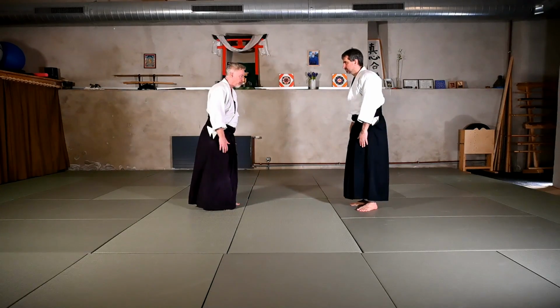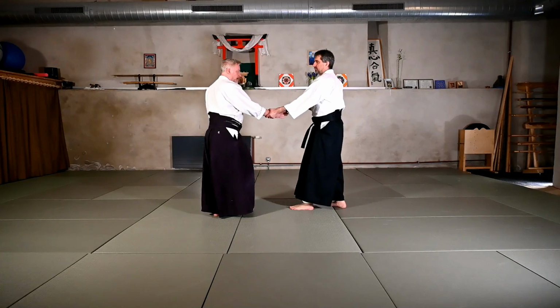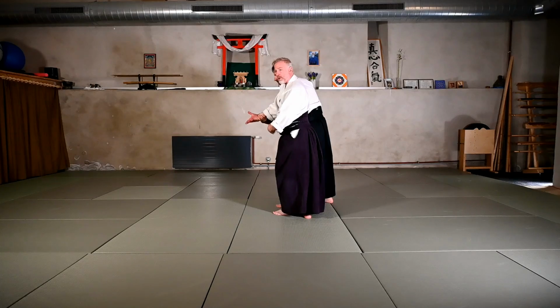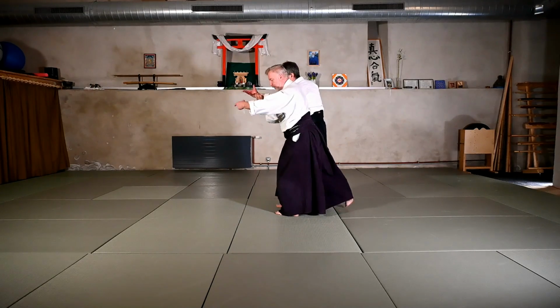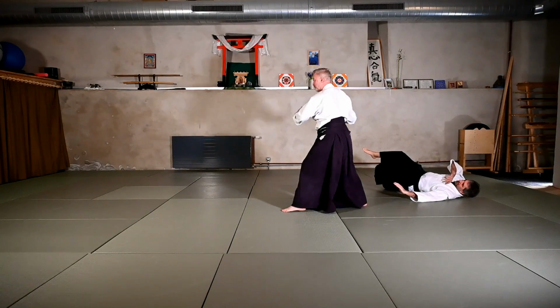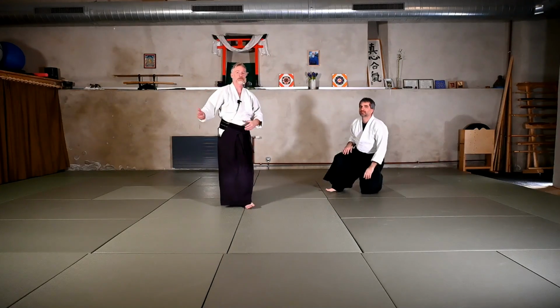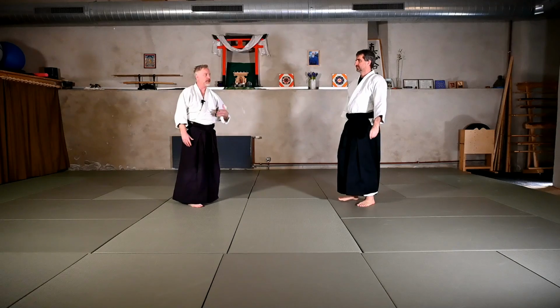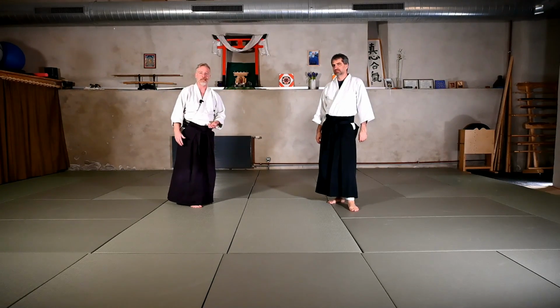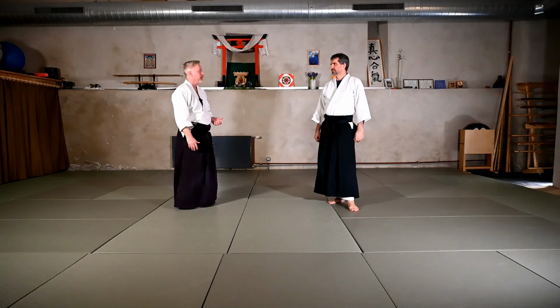There's another variation where we do kind of the same thing. We step in, but this time with an arimi step. And instead of going forward, we're going to slide back and do a kokyunage behind us, okay? Where it goes back. And that would be another one. And that's kind of a classical kokyunage that we see from maybe even O-sensei videos, right?